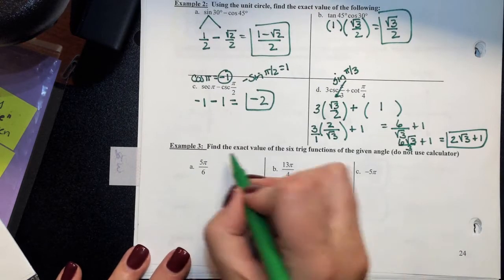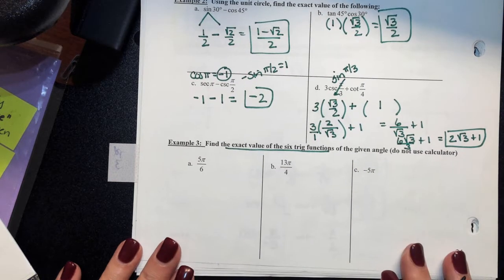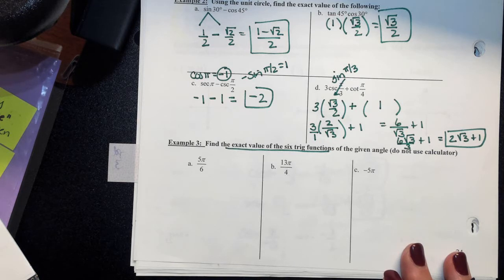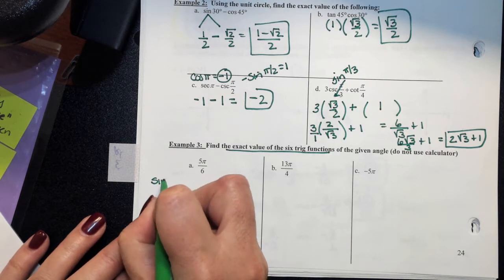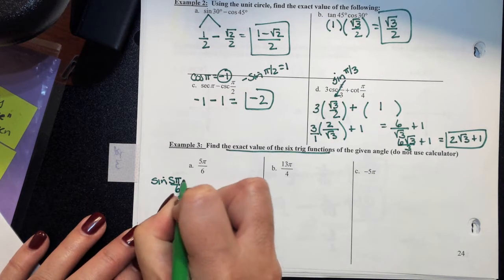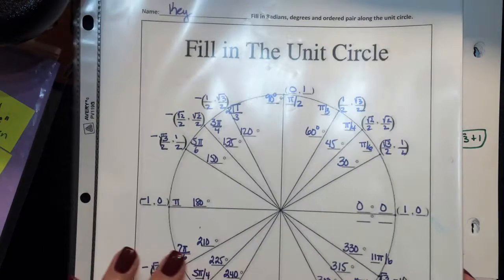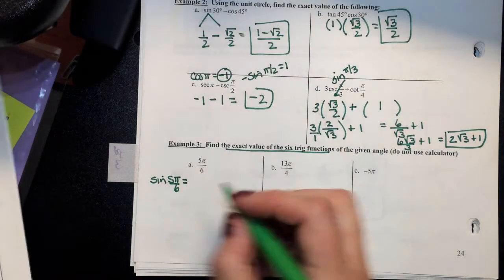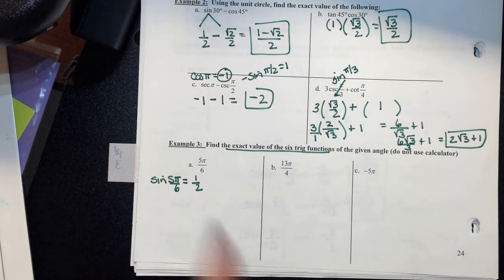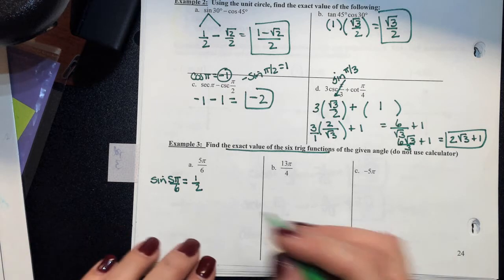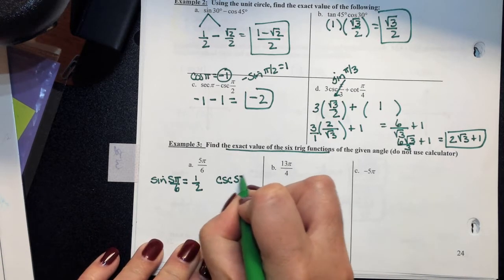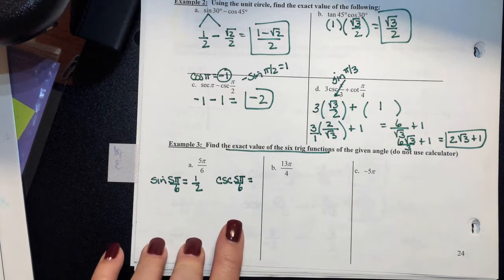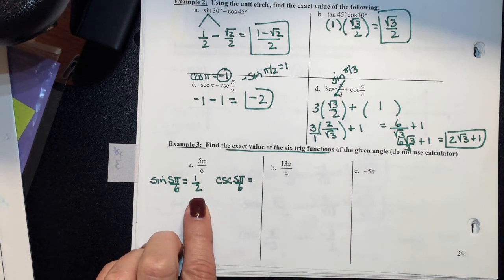So now let's find the exact value of the 6 trig functions. Again, we're still looking at the unit circle. Remind me again, x goes with what trig function? Cosine. Y goes with the sine. So let's first figure out what the sine of 5 pi over 6 is. Looking on the unit circle, what is the sine of 5 pi over 6? 1/2. And again, I'm in quadrant 2, so I know it's positive. Well, if I know the sine, I can find the cosecant.